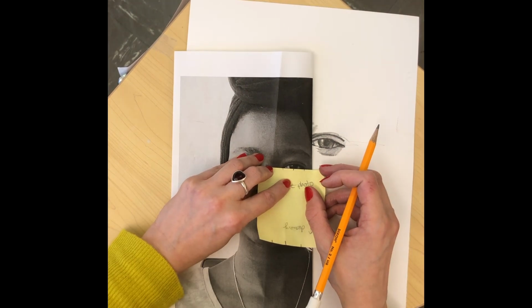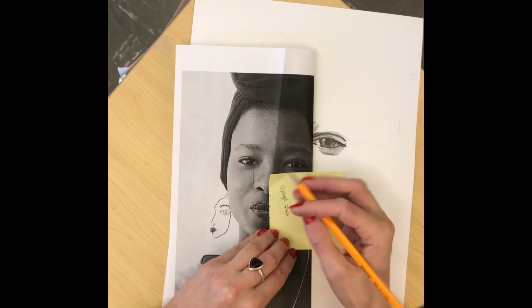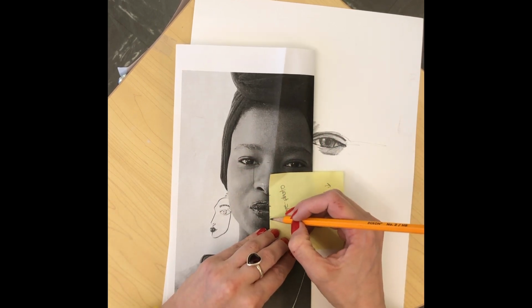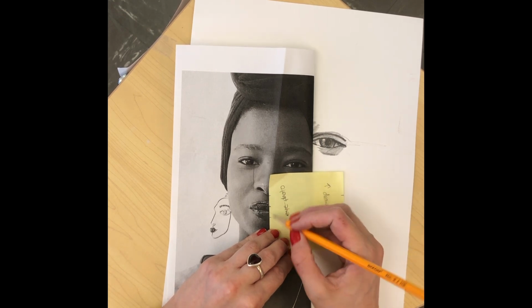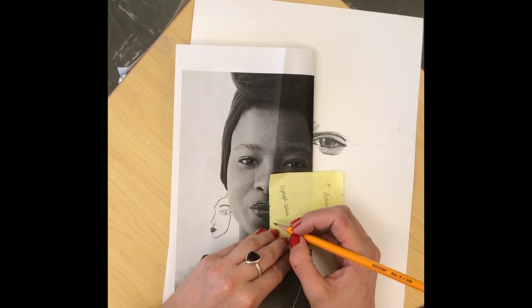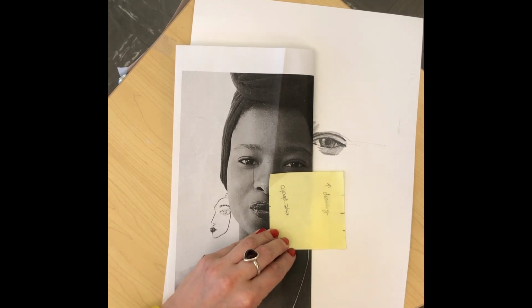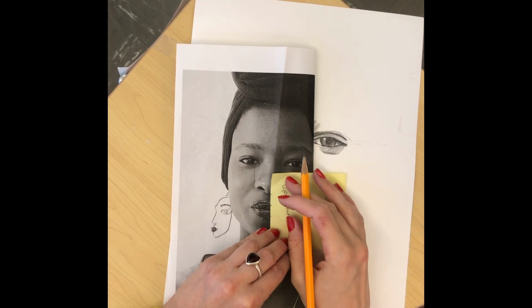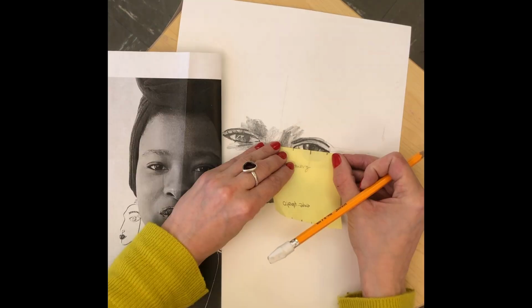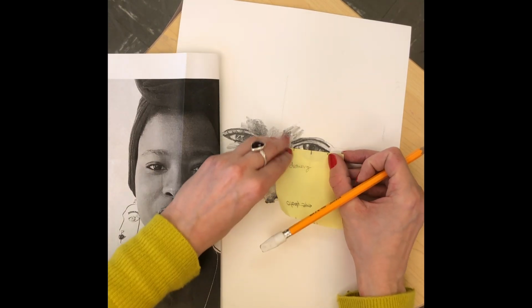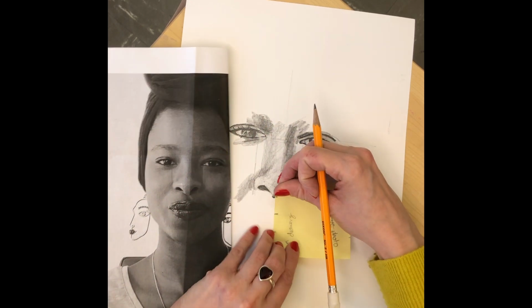If we hold our Post-it up to the distance between the bottom of the nose and the bottom of the lower lip, it's about one eye down. It may be a little bit more, it depends on the person. Everybody is a little bit different. So for my person, the bottom of the bottom lip is actually ending a little bit lower. So I'm gonna keep that in mind when I'm measuring the bottom of the lower lip.